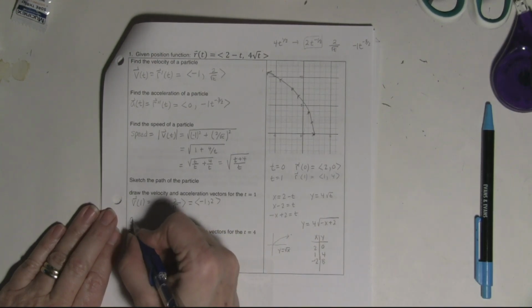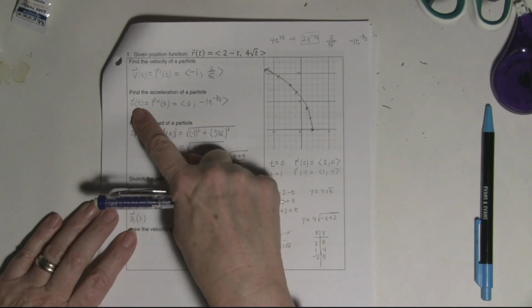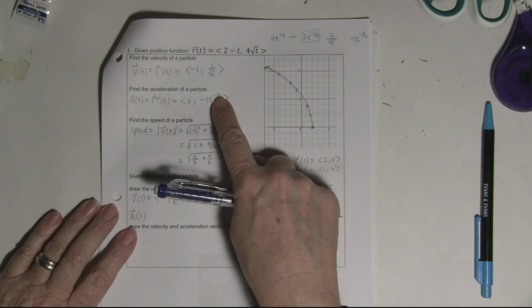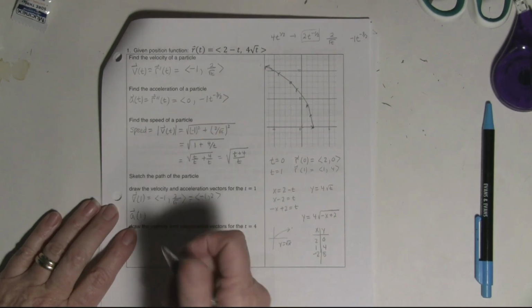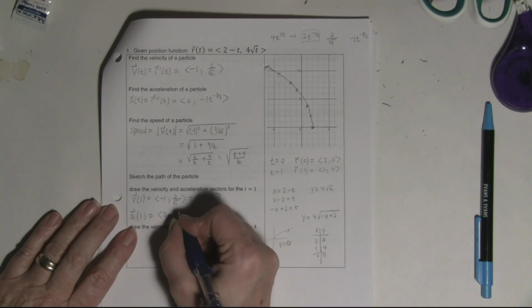I'm going to also find the acceleration vector at 1. So I'm going to come here to where I found it, and I'm going to plug in 1. Now 1 to the -3 is equal to 1, and then times -1. So this is equal to 0 and then -1.